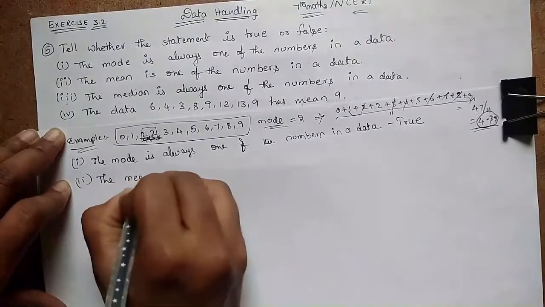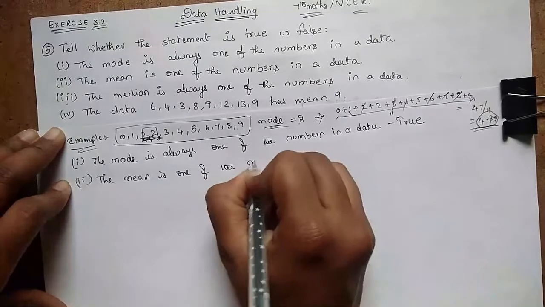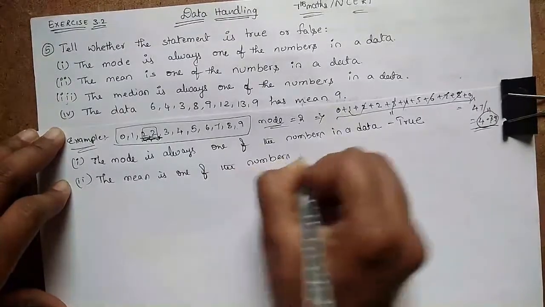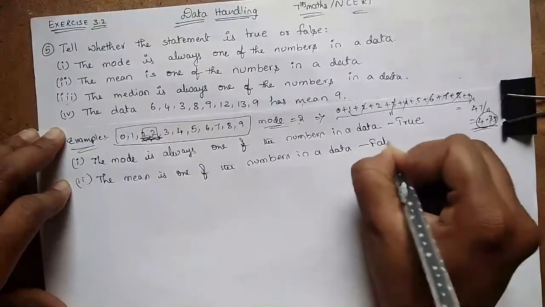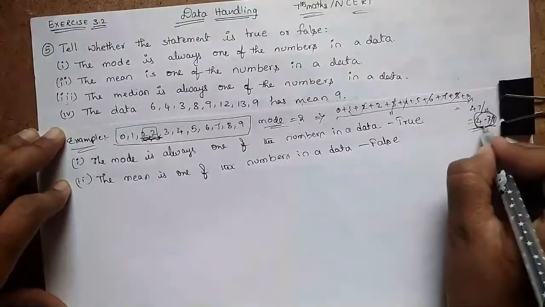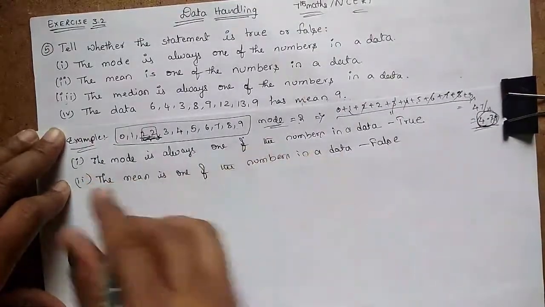The mean is one of the numbers in a data. It was false because we couldn't find that number. The mean was not belonging to the data. So it was the false statement.